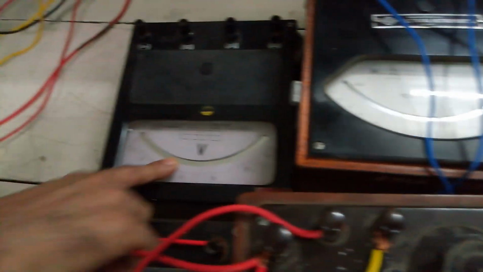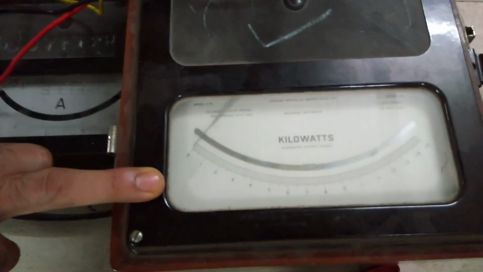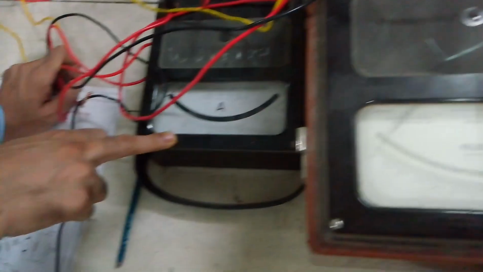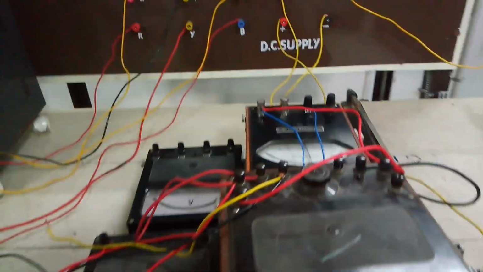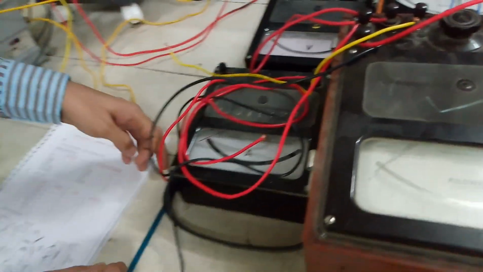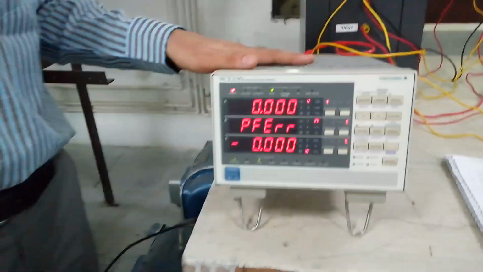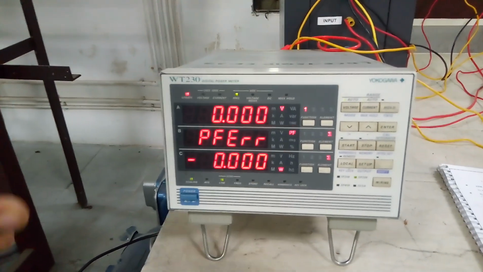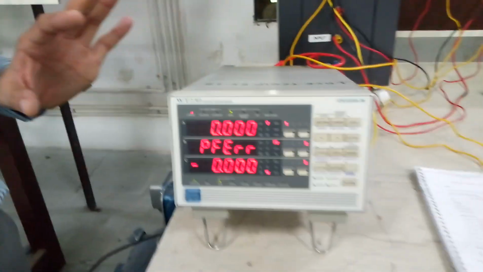This is a voltmeter, this is the power factor meter, this one is the watt meter, and this is the ammeter, right? Unfortunately, the power factor meter is having certain issues, so to take our measurements we have used this power analyzer, which has all the facilities. You can measure the voltage, the current, the power factor, and the power, right?